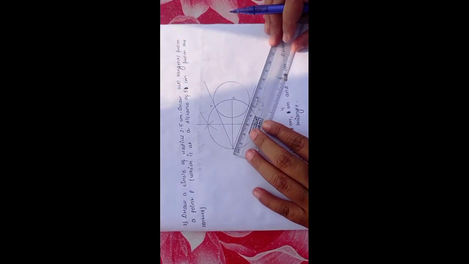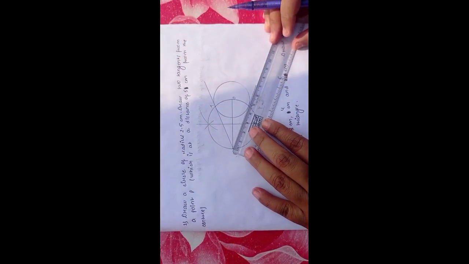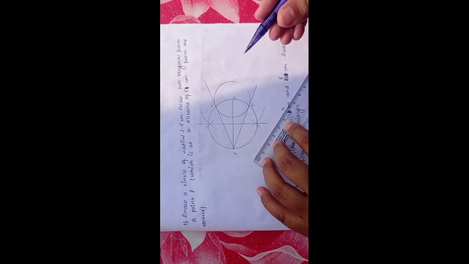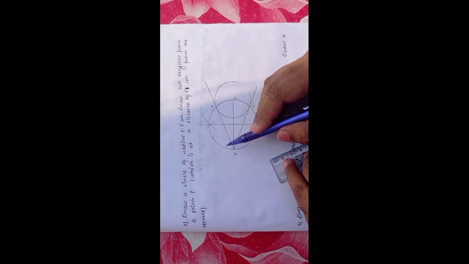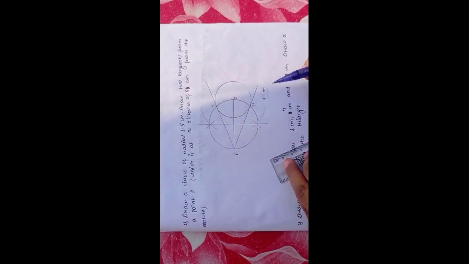We can measure these tangents. Its value is 4.6 centimeter. So PT and PT dash, they are of 4.6 centimeter each. So our next question is, we have to draw a circle which will be circumscribing the triangle. That means first we will draw the triangle and around the triangle there will be a circle. So over here we have to draw a triangle of sides 3 centimeter, 4 centimeter and 5 centimeter.